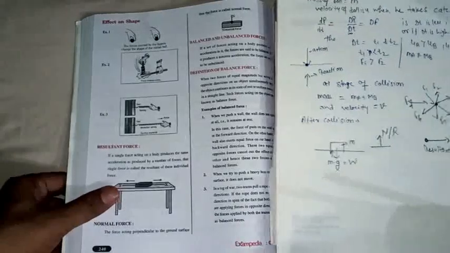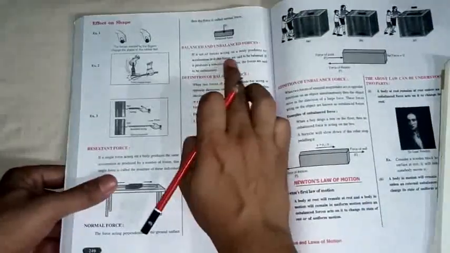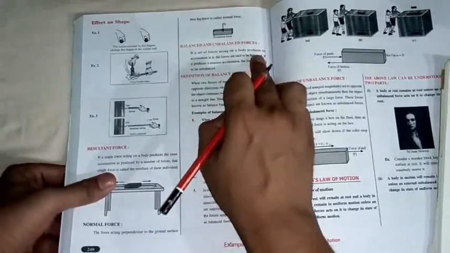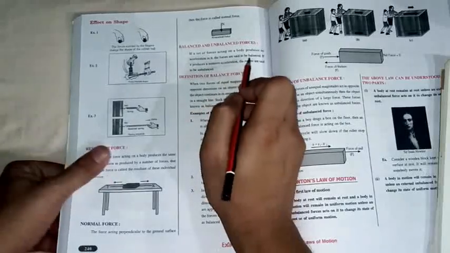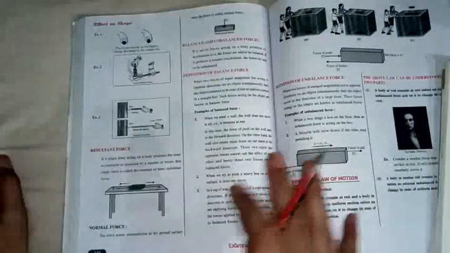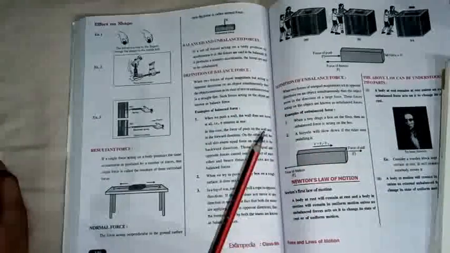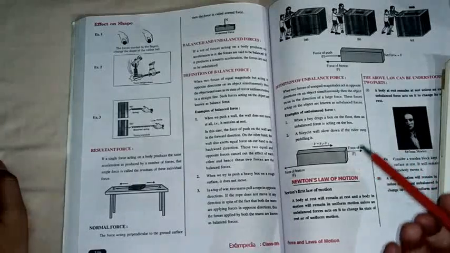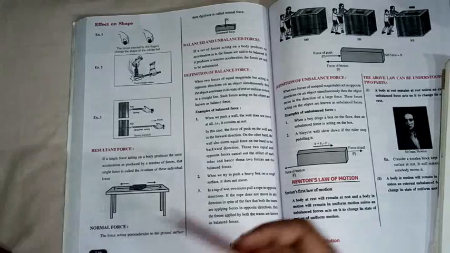Balanced and unbalanced force. If a set of forces acting on a body produces no acceleration in it, the forces are said to be balanced. If we apply a force on a body and it produces no acceleration, this is a balanced force. If it produces a non-zero acceleration, the forces are said to be unbalanced. It produces acceleration, so it is an unbalanced force. We already talked about that.